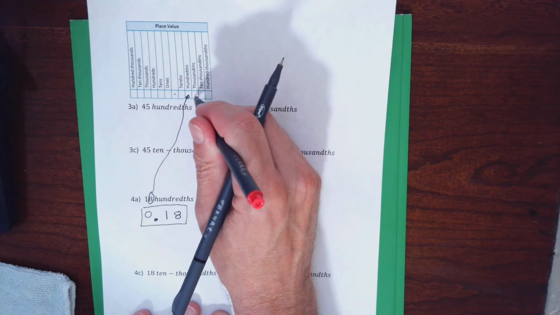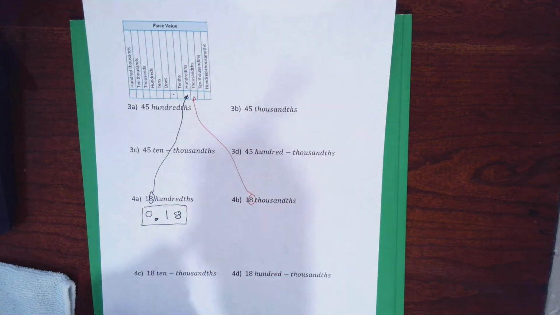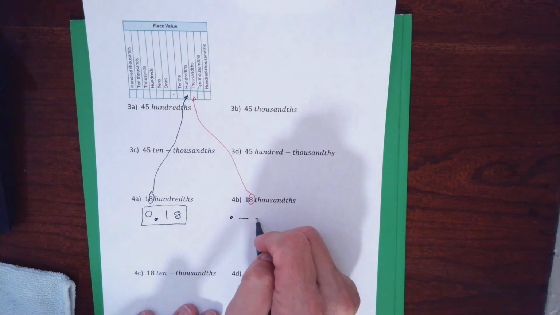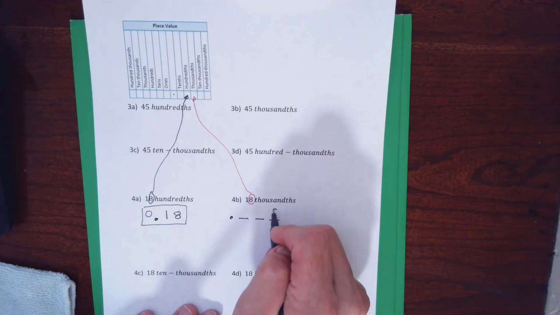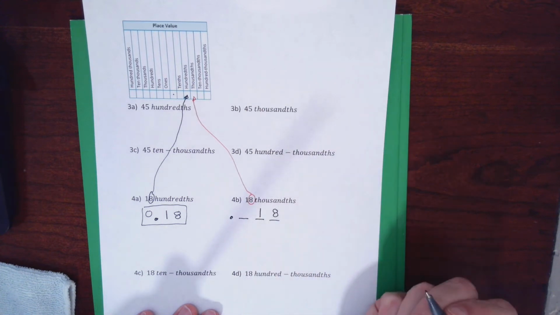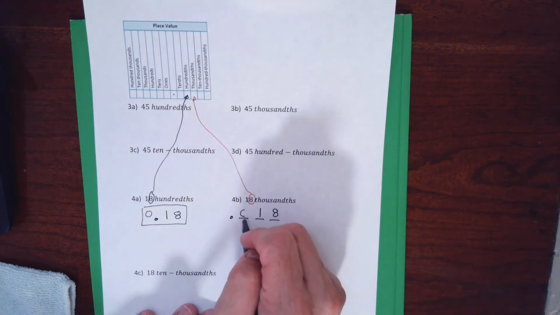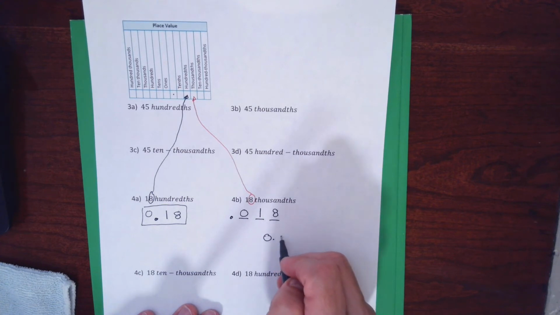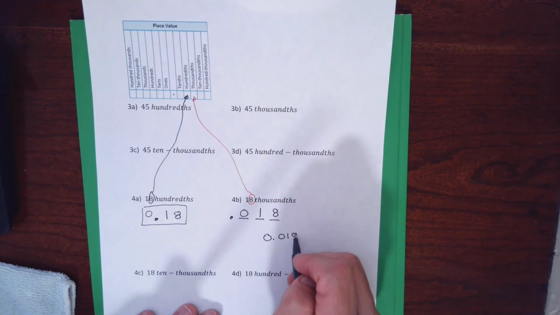For part B, to do 18 thousandths, the 8 is going to go in the thousandths position, which is the third decimal position. So I have decimal, first decimal, second decimal. In the third decimal position, I'll put an 8. I need the 1 preceding the 8 to get the 18, and then I'm going to need that 0 to fill in the tenths position. So for an answer to part B, I'd probably write 0.018.